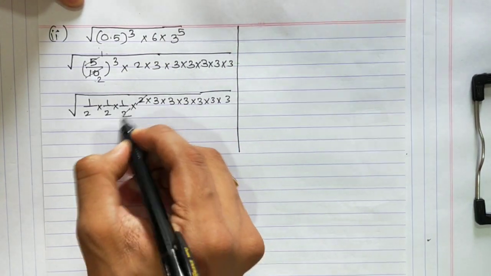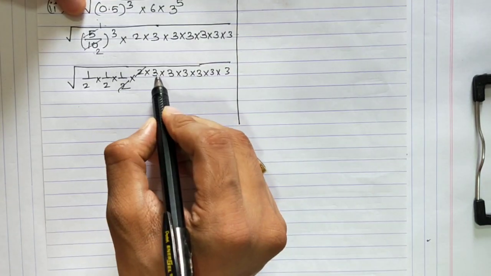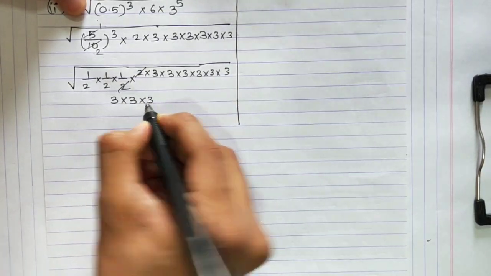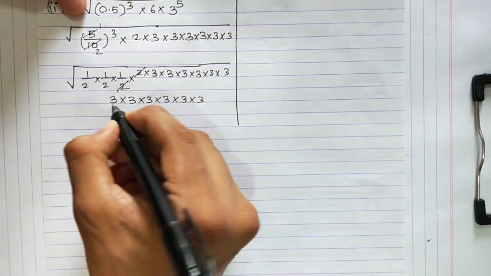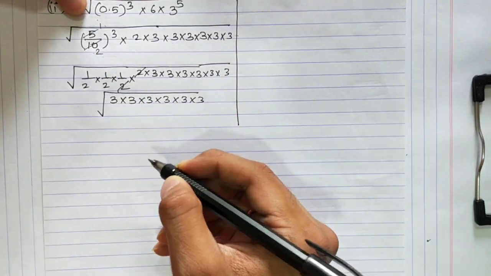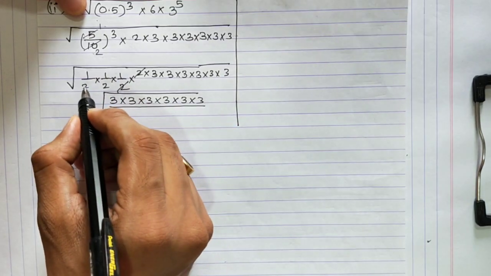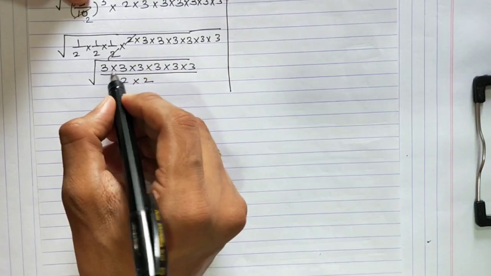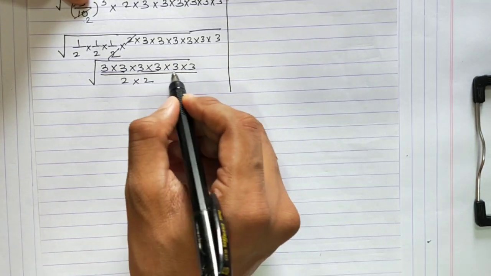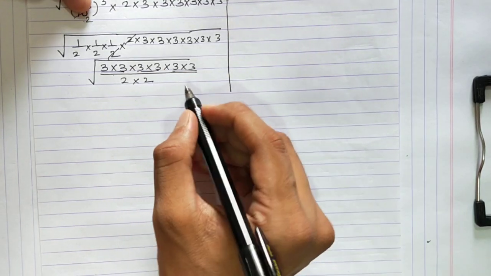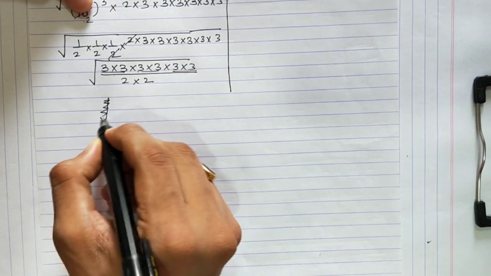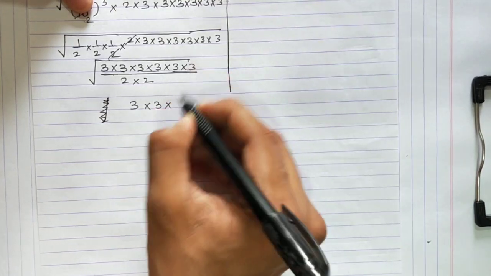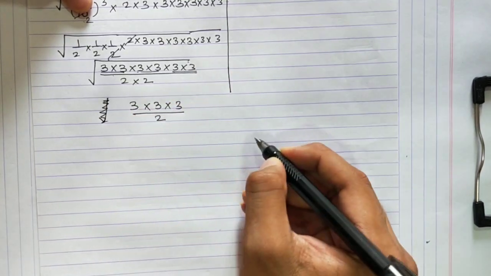Okay. Now this 2 and this 2 will get cancelled. So what will remain in the numerator? You will have six 3s. So I will write 3 into 3 and in the denominator we will have 2 2s, 2 into 2, correct? Now let's make pairs. So this is 1 pair, 2 and 3 pairs. So I won't write the root sign now. Let's take one number from each pair. So 3 into 3 into 3 upon 2 into 2 will give me 2.